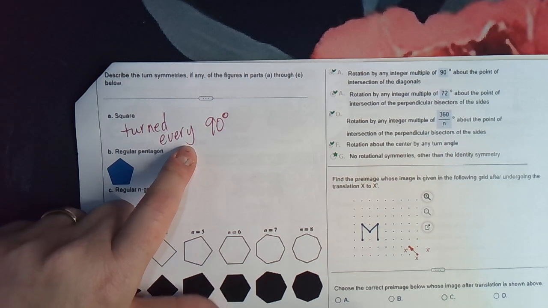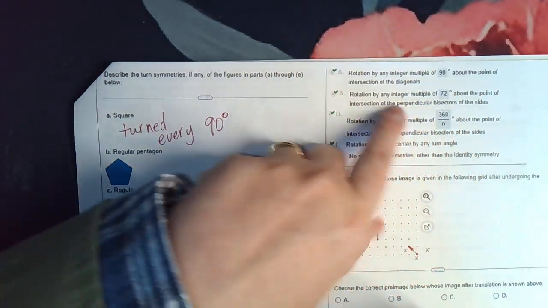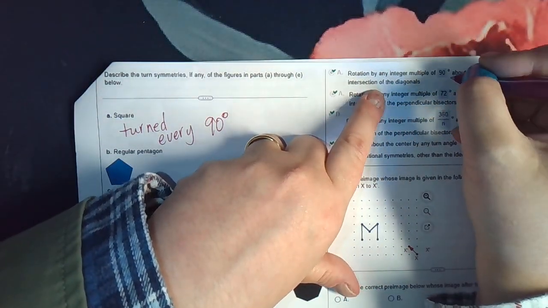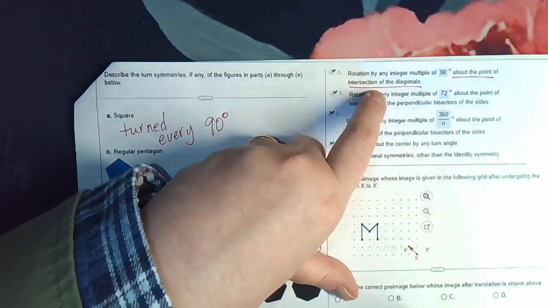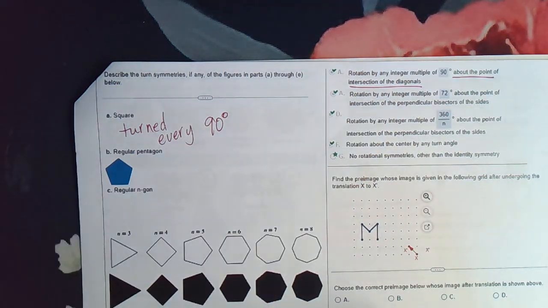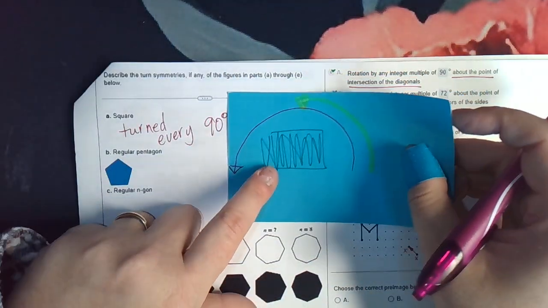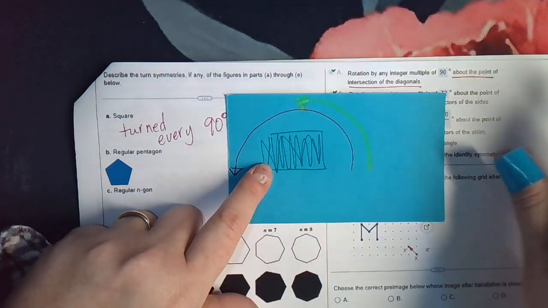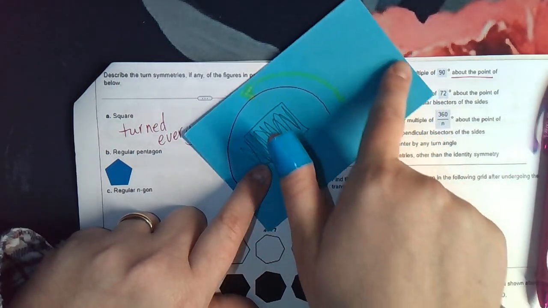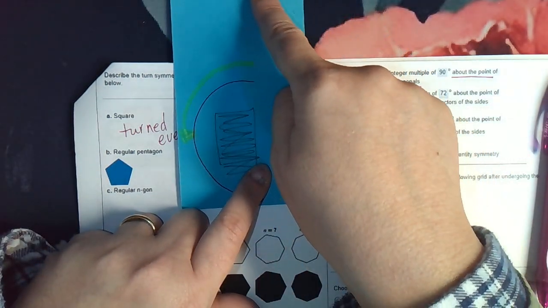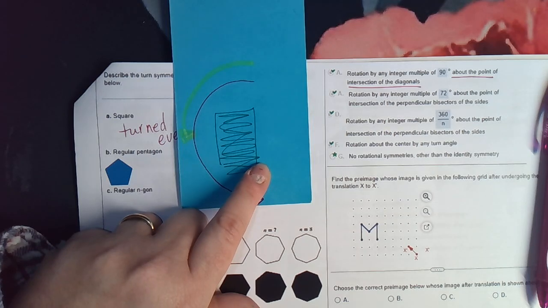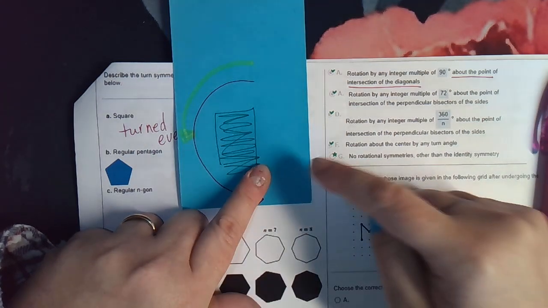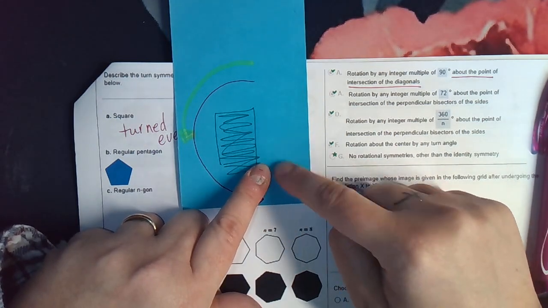The only thing is, you have to choose about the point of intersection of the diagonals. Because if I hold down a point on the left and turn it 90 degrees, my square is not over here anymore.